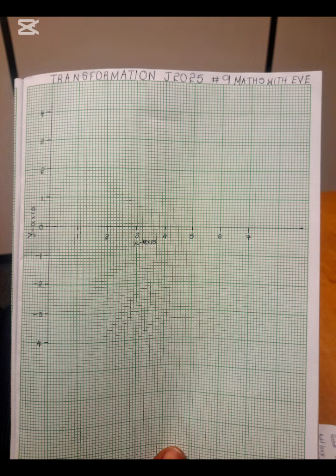If they are saying 2 centimeters to represent 1 unit, we are going to say in the x-axis 0, 1, 2, 3, 4, 5, 6, up to 7. And then in the y-axis, we say -4, -3, -2, -1, 0, 1, 2, 3, 4. Make sure that you label the y-axis and the x-axis. We now need to go to the question.